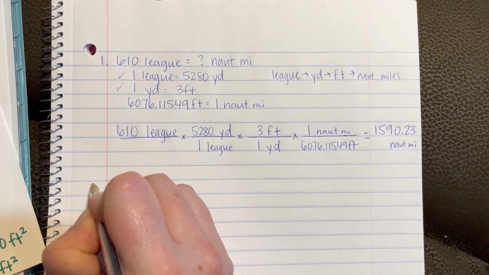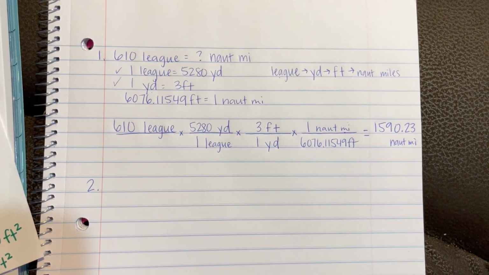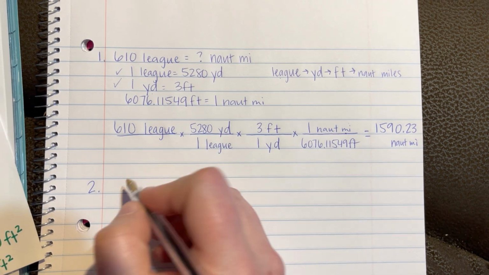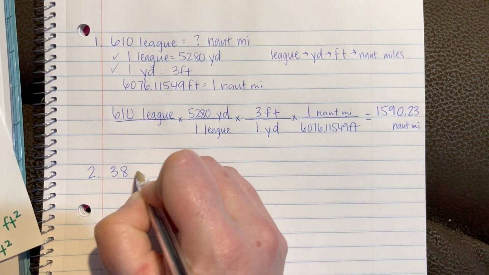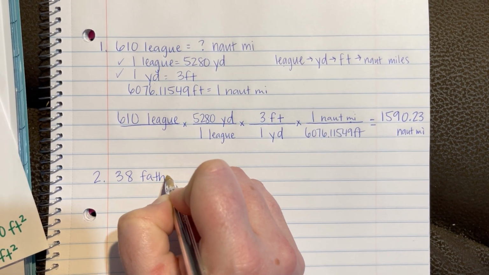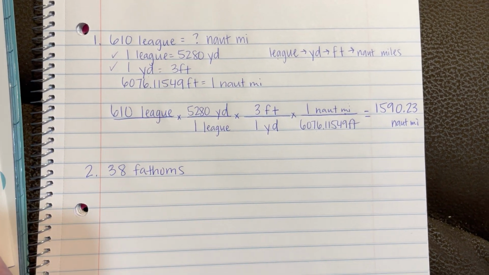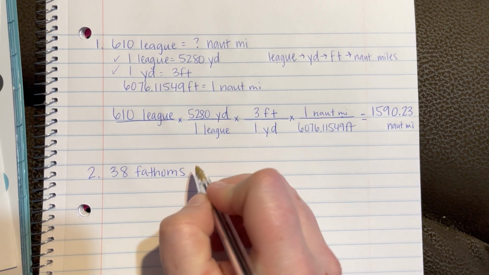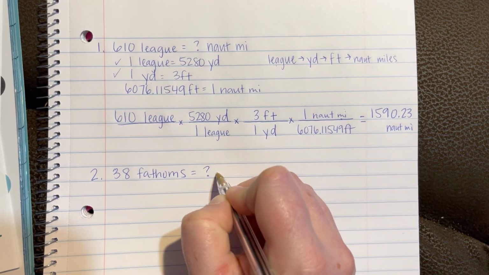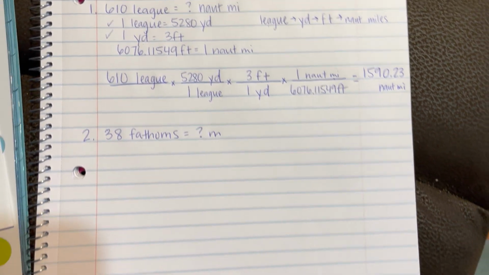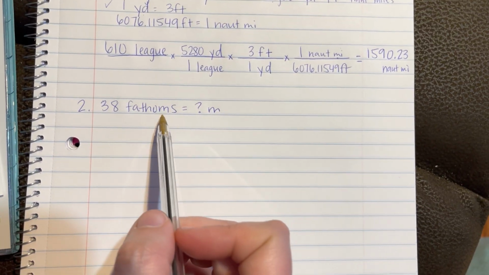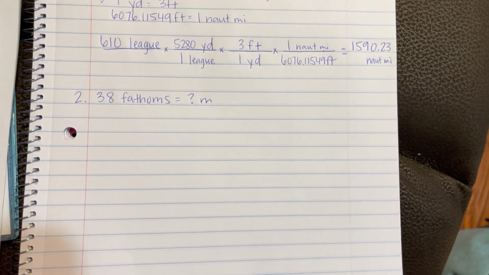Okay, for number 2. Number 2 says, later the ship is discovered at 38 fathoms underwater. Convert this to meters. So equals question mark, little m for meters. So now I have to figure out how to get from fathoms to meters.